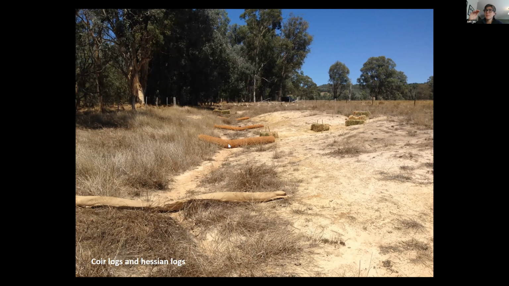They're about 30 centimetres high. You can secure them with a wooden timber post or a star picket, and they work in exactly the same way. They're quite bendable, so you can wedge them into different shapes to catch your sediment and stop it running off through your gully. The other thing you can do is to construct a sediment fence.